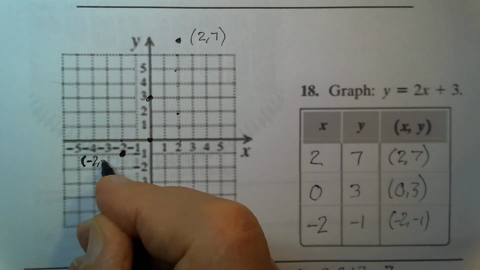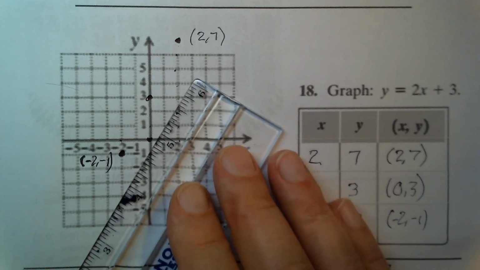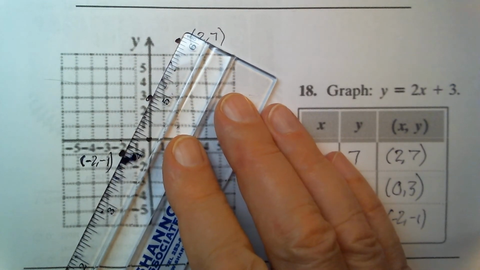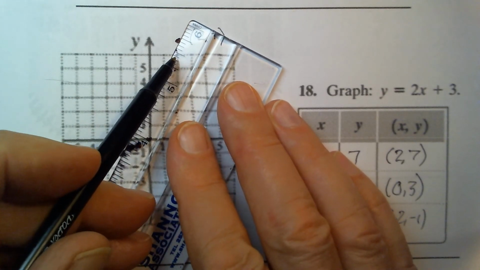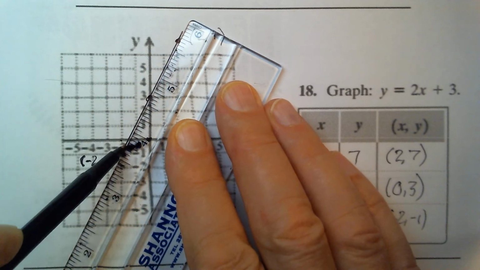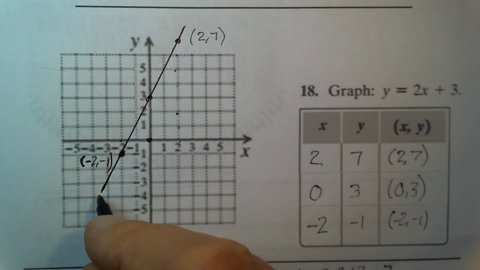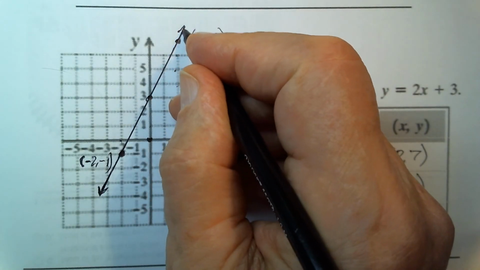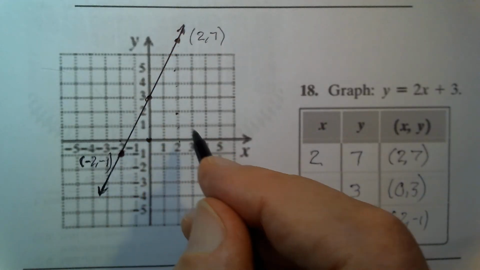Then we draw the line through these 3 points, and we put arrowheads at the end of the line to indicate it extends indefinitely in both directions.